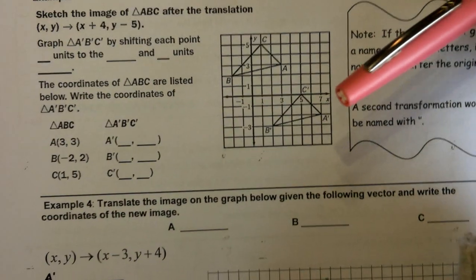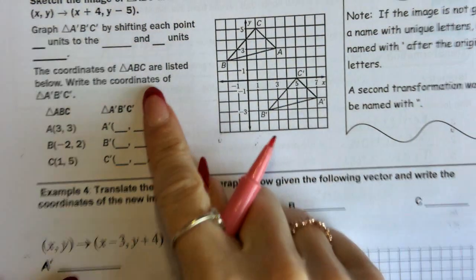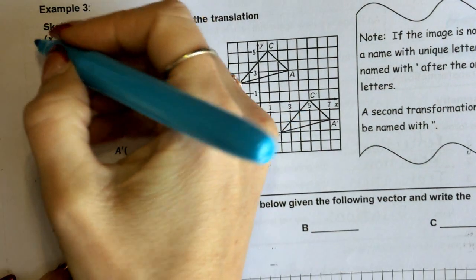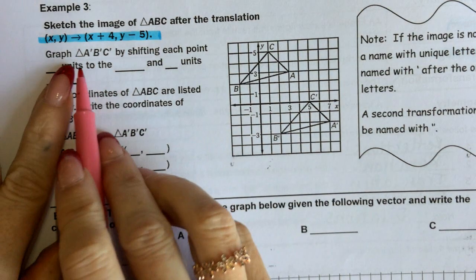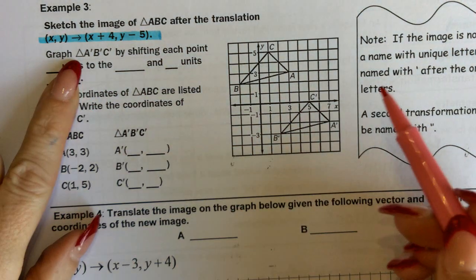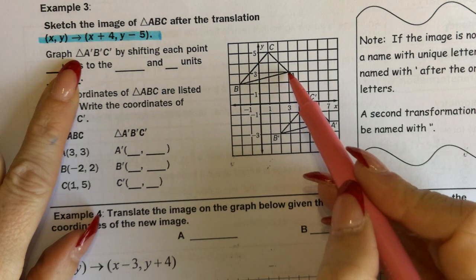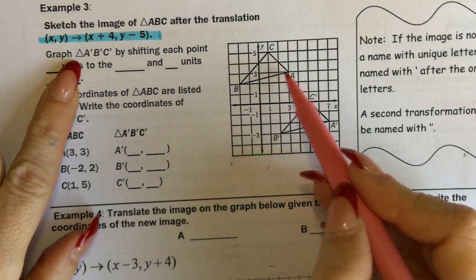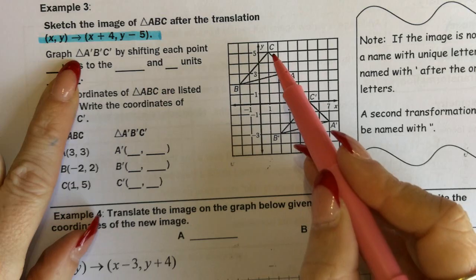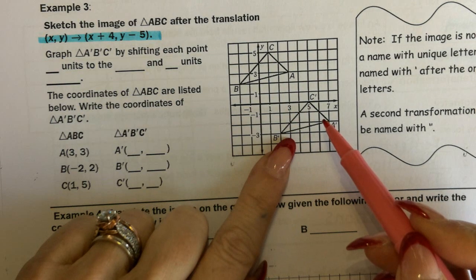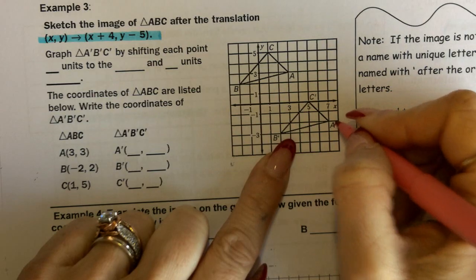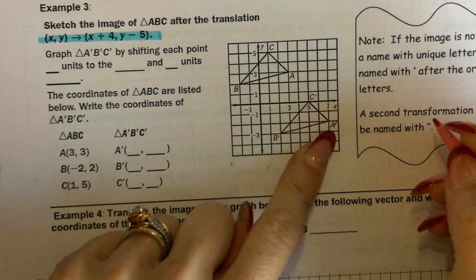All right, let's do this one together. Example 3. Here, look. We just talked about this. Coordinate notation. So we have the original pre-image, ABC. The image, we know this is the one that has been moved because of these tick marks. So this was original A and this is A prime.